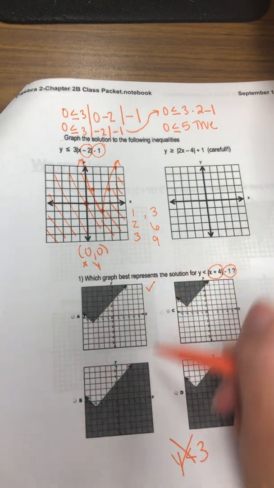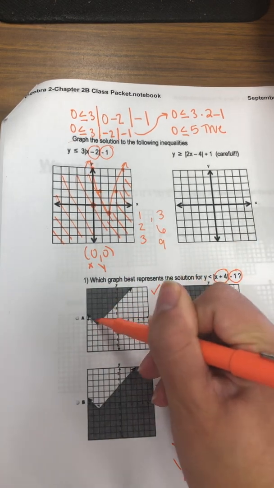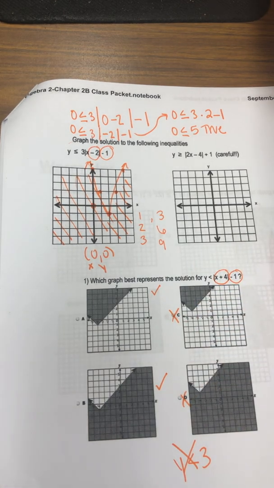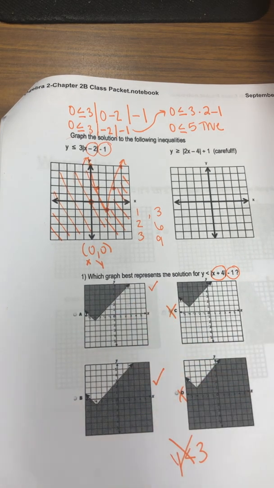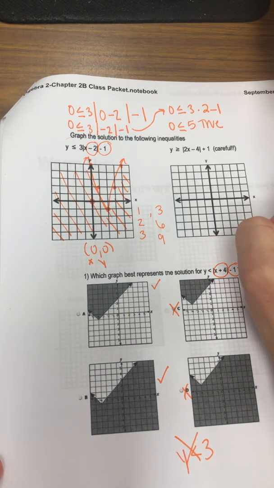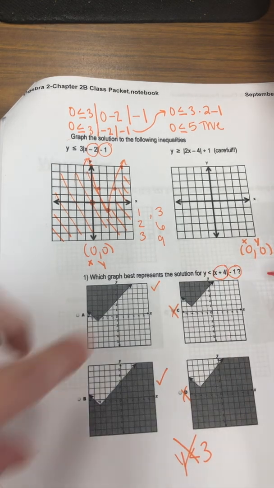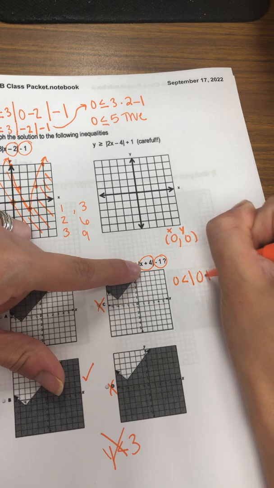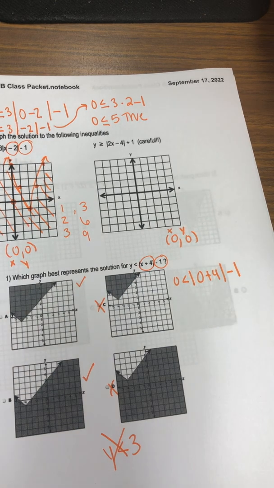It looks like A and B both have -4, down 1. So I know it's not C and D. I can eliminate those. Now, I got to figure out, are we shading inside or outside our V? So I'm going to use the test point 0, 0 again. That's the easiest to plug in. So I'm going to take that equation and I'm going to plug in 0 for y and 0 for x, and then simplify that and see if it comes out to be a true or false statement.